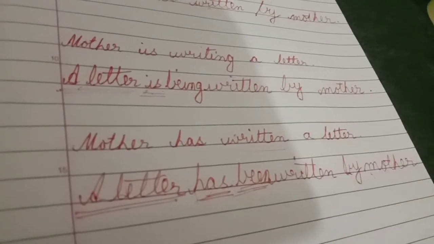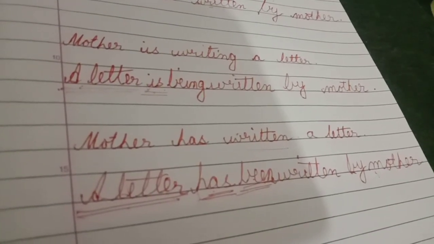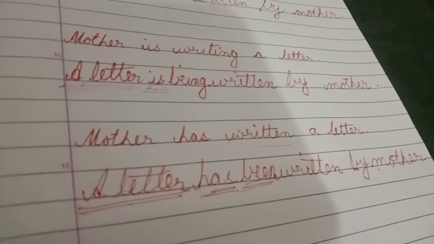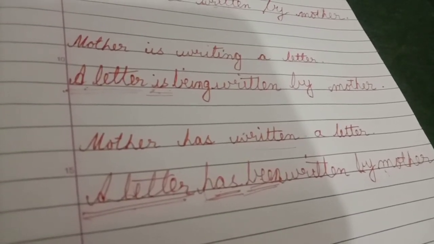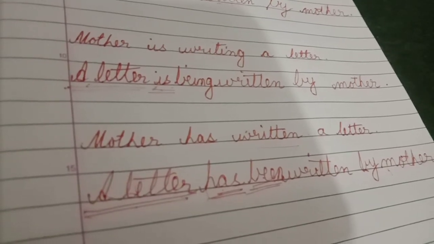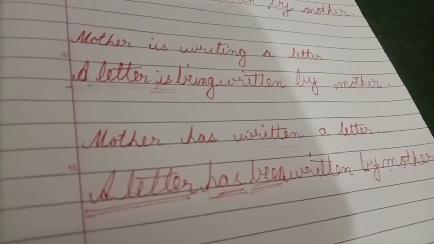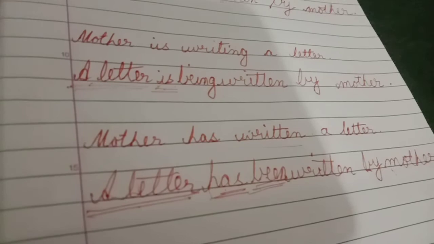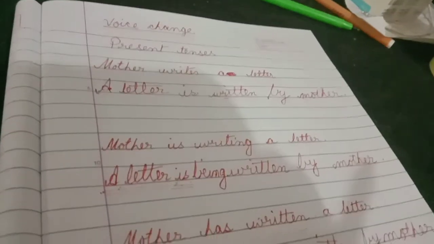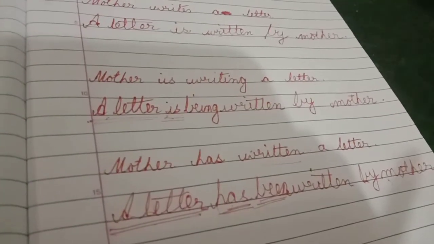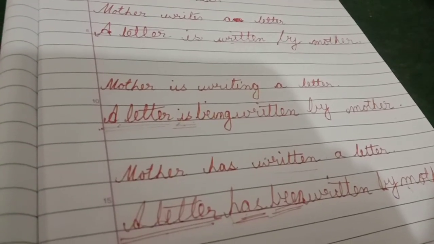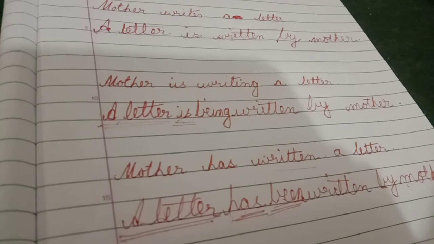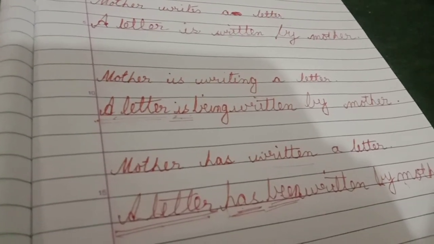We do not change the voice of sentences in present perfect continuous tenses, since it will be grammatically wrong. I hope you have understood this. If you have any problem, please let me know. And try to do the exercises in your textbook.